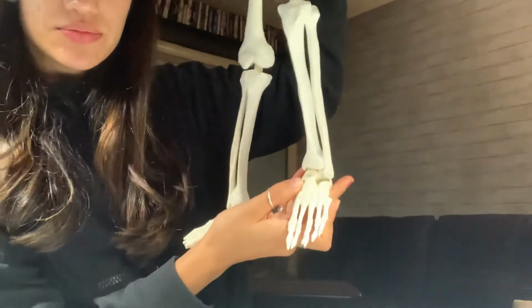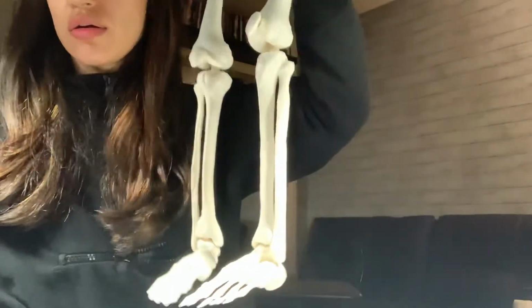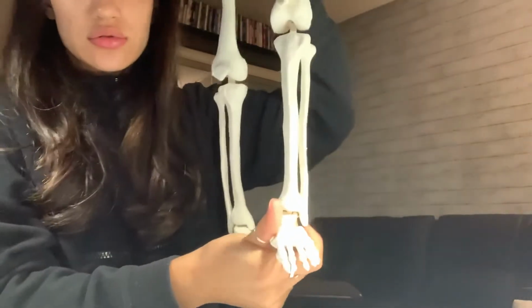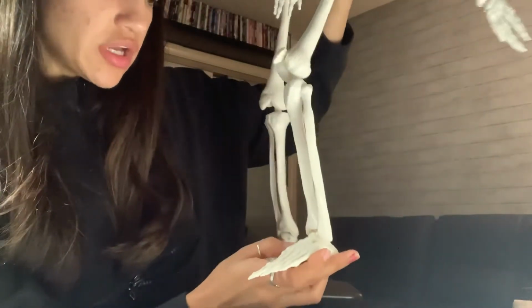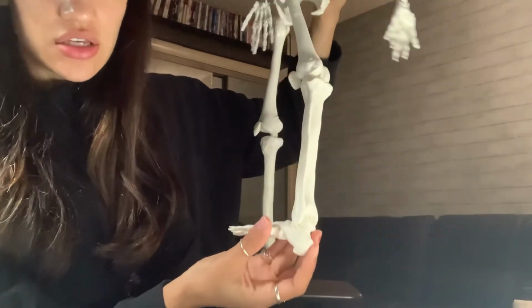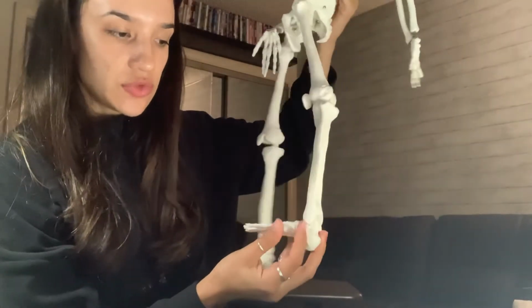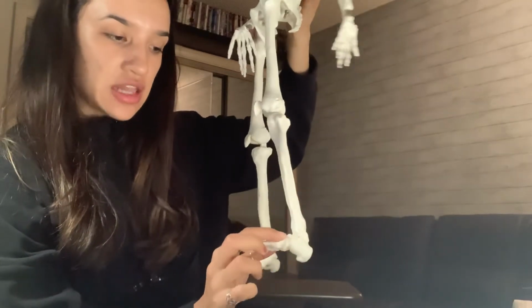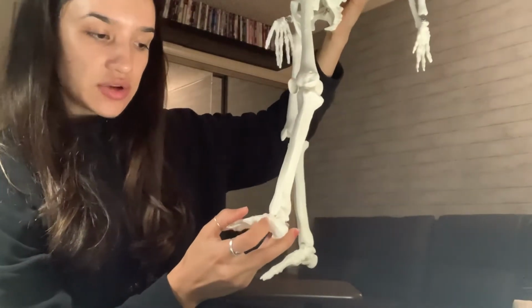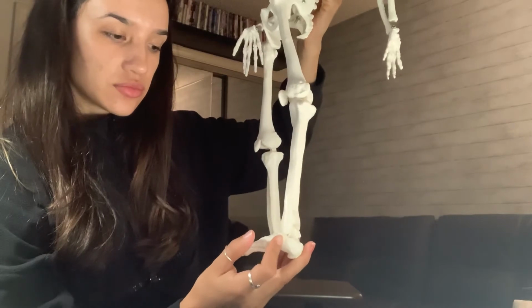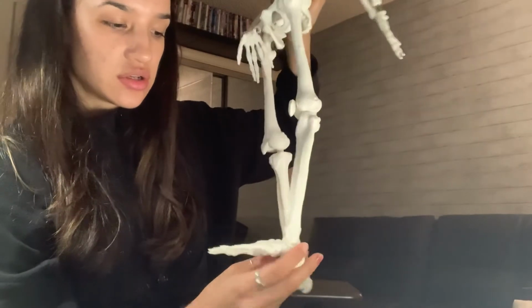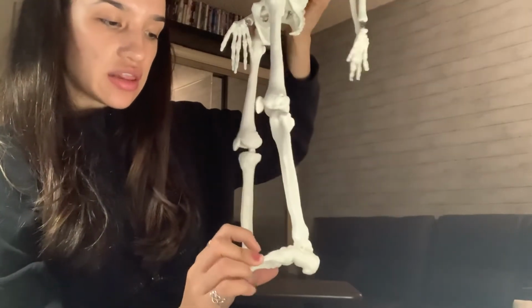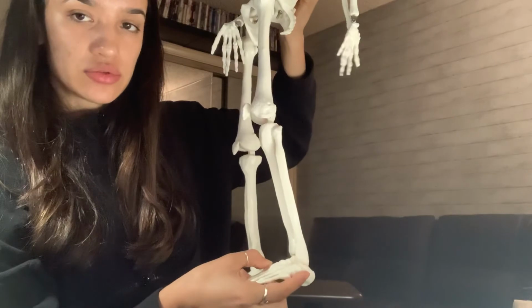Right here we have the calcaneus back here, and then the talus is the next bone.